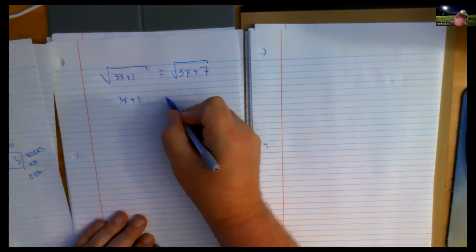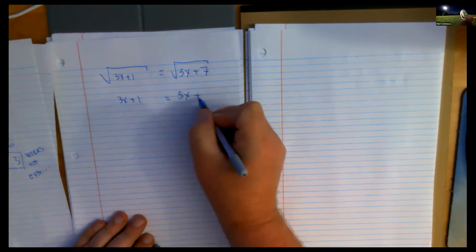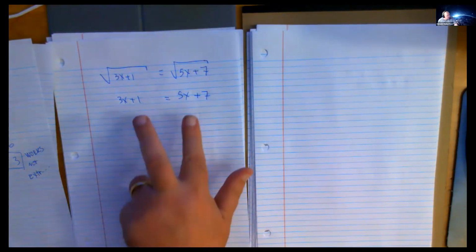Because there's not a lot to do. What would you do to both sides here? Agreed, square them. Now, if you square them, doesn't that happen? From this point onwards, would you agree it's a pretty standard, relatively straightforward question?